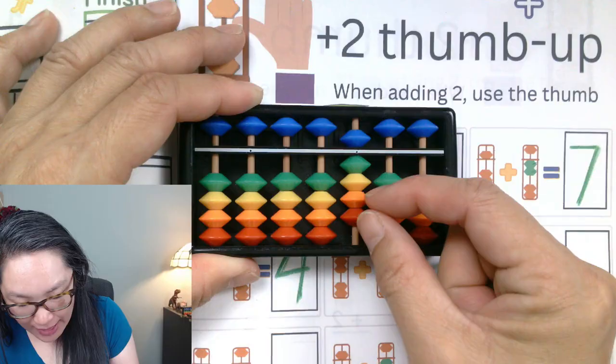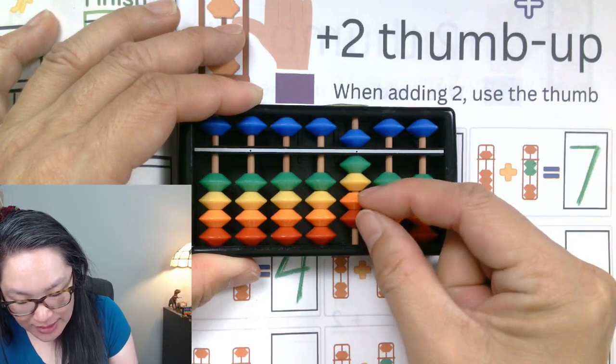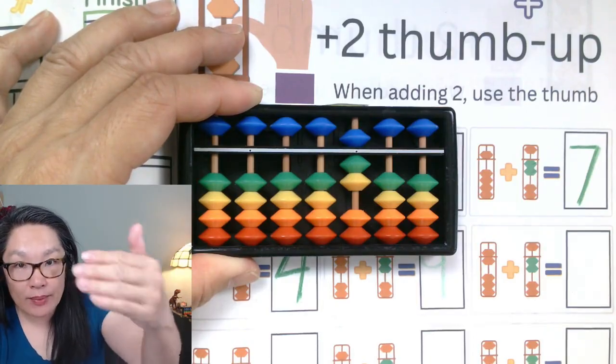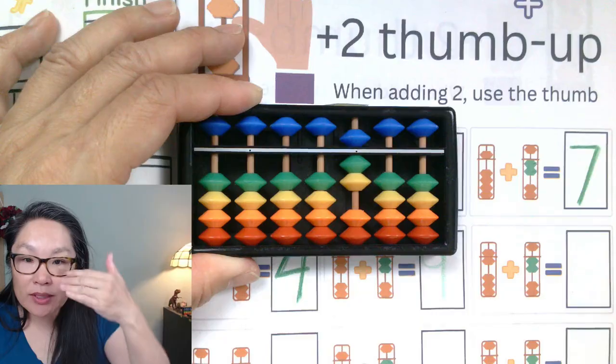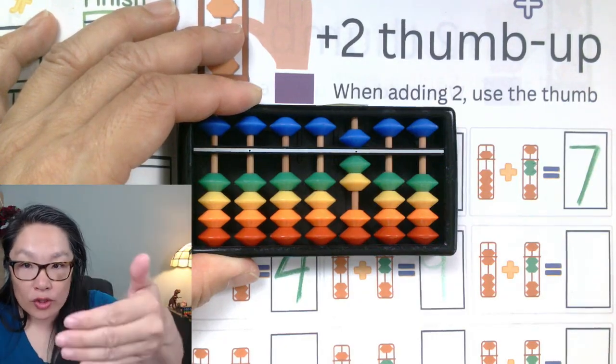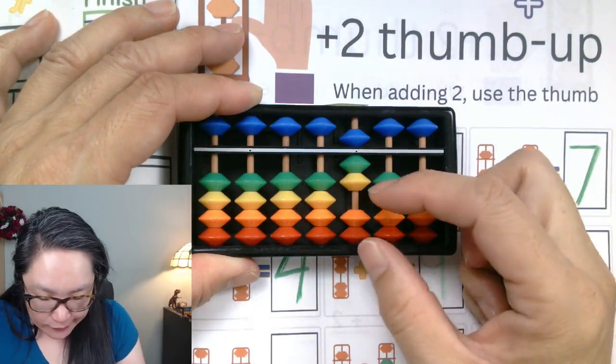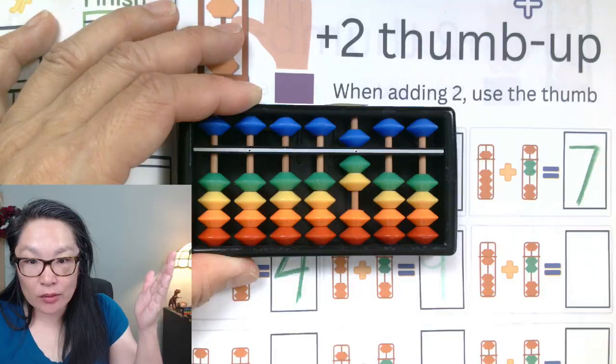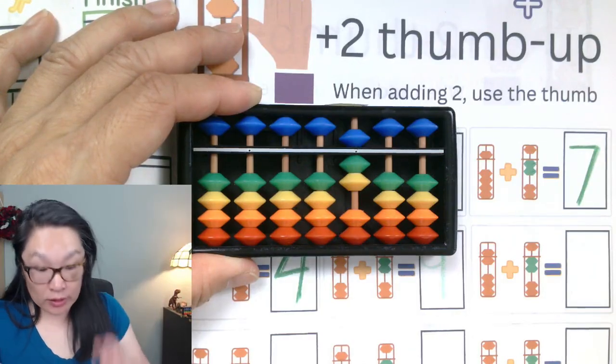When I subtract, I want to take it away from the horizontal bar, right? It's all about positioning on the abacus. That's all it is. As you position the abacus, you go forward, you go backwards. It's just like walking, right? You go forward, you go backwards. You walk forward, you walk backwards. We know how to walk backwards. I'm hoping we all know how to walk backwards.